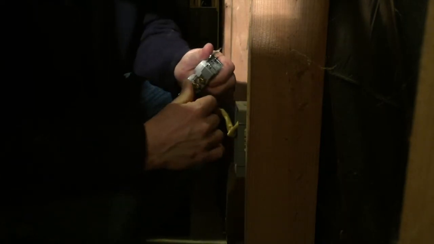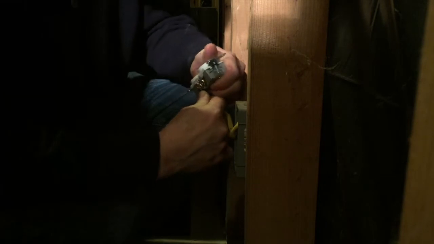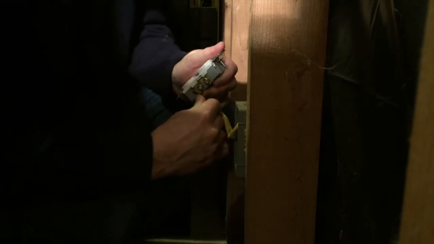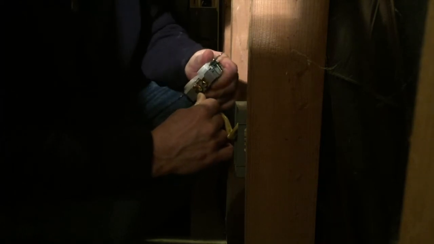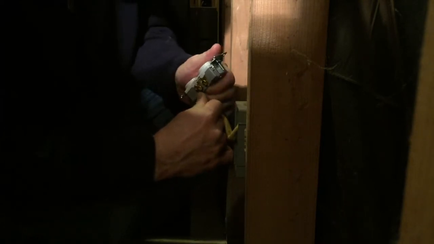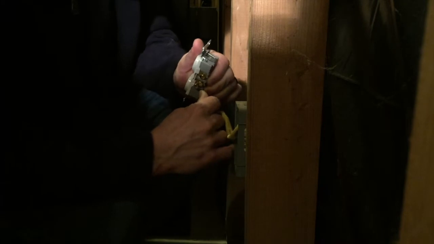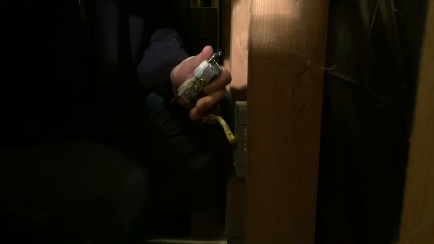Now this outlet, the previous one gave me a problem. It shorted the whole circuit. Had to isolate it down, figure out this one was the problem. Now we're going to put on this new outlet and see if the problem is resolved.